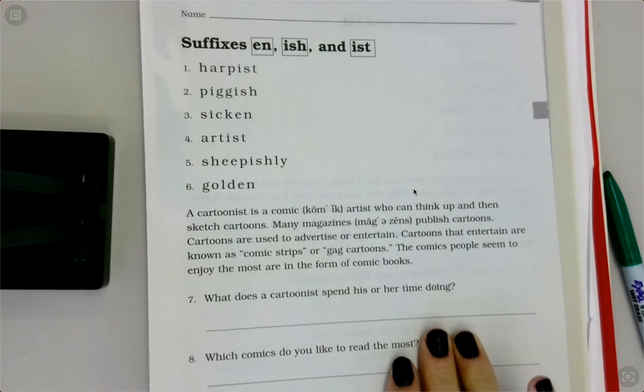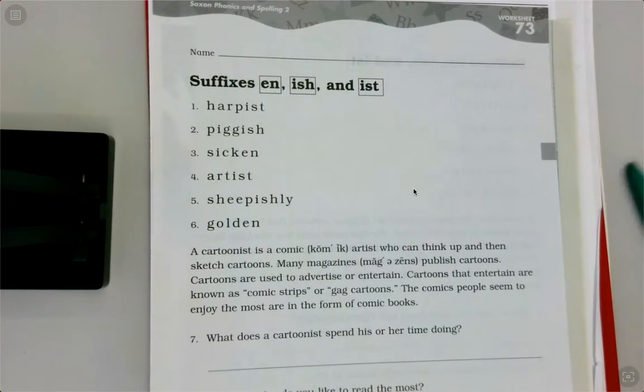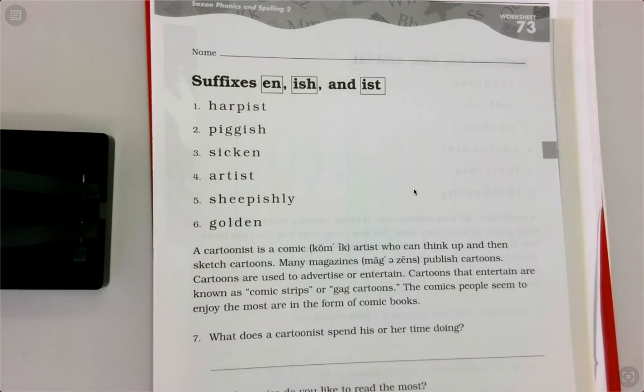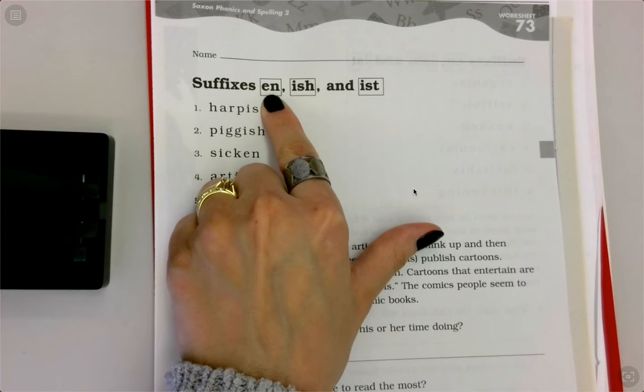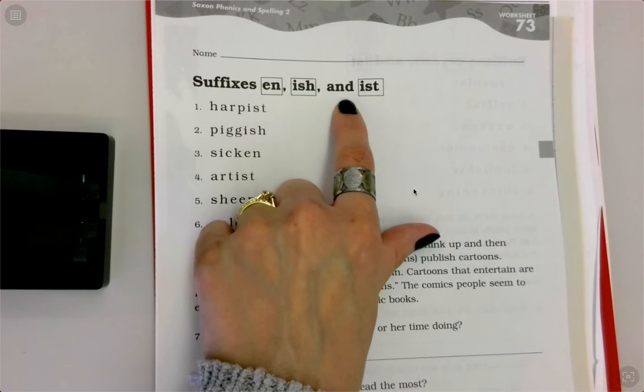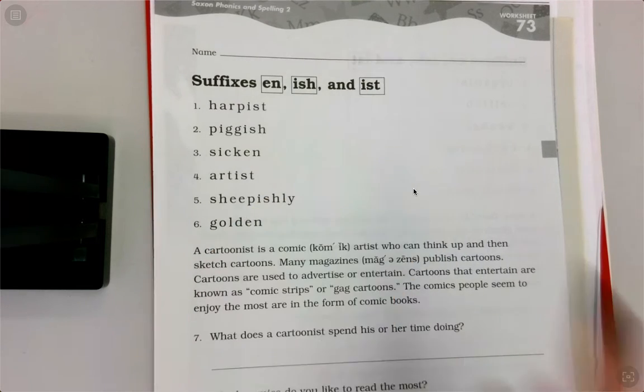Hi, second grade. All right, we are going to do worksheet number 73. This is suffixes. Do you remember suffixes? These are always at the end of words. This is en or n, ish or ish, and ist or ist.